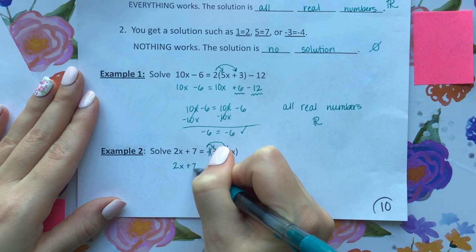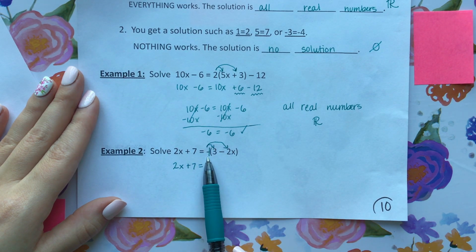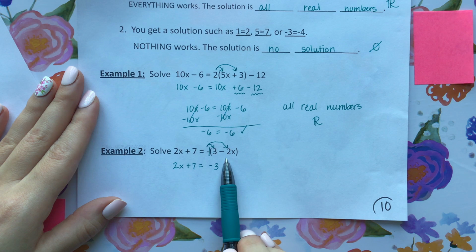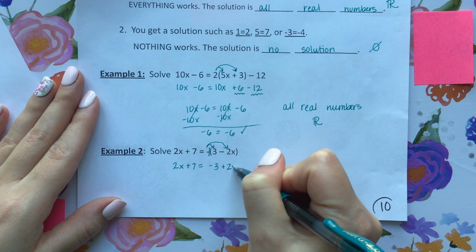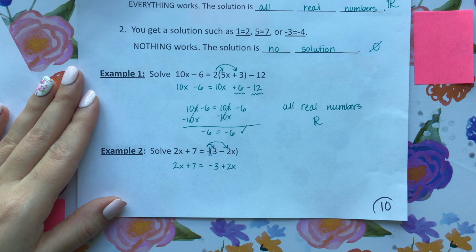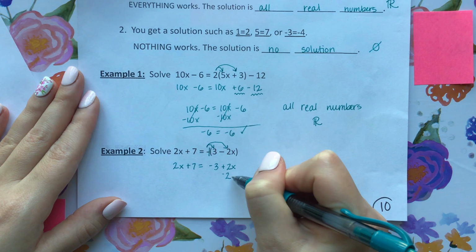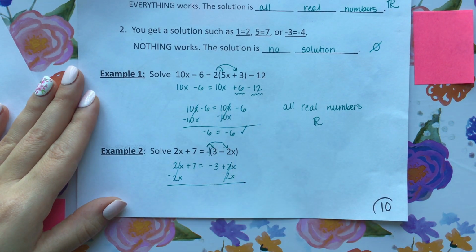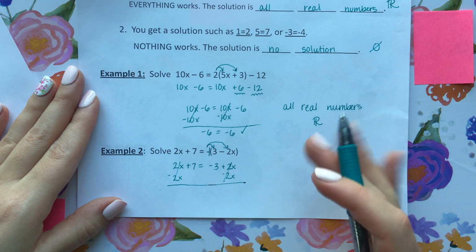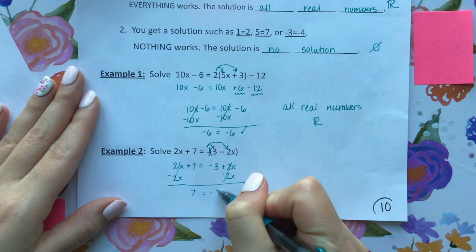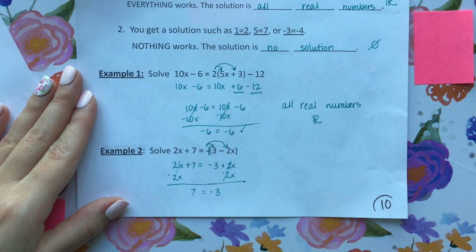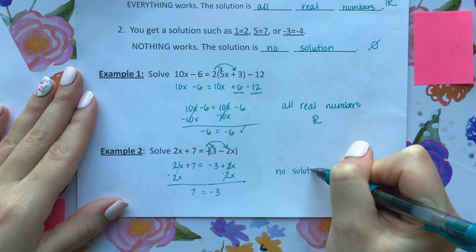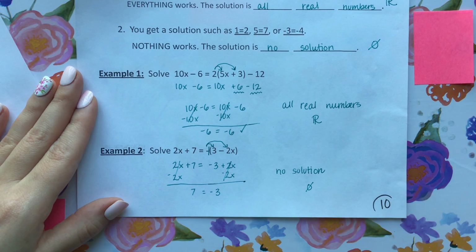I have 2x plus 7 is equal to, this becomes negative 3, and then negative 1 times negative 2x is plus 2x. Okay, now I'm going to get my x's all together, so I'm going to subtract 2x from either side. They cancel, because 2x minus 2x is 0, they go away, and I have 7 is equal to negative 3. Well, you guys know that 7 does not equal negative 3, so this is going to be no solutions, like that.